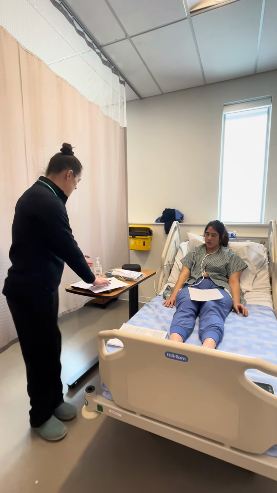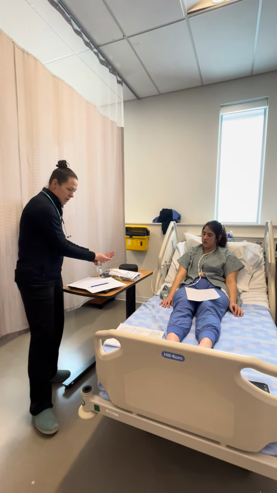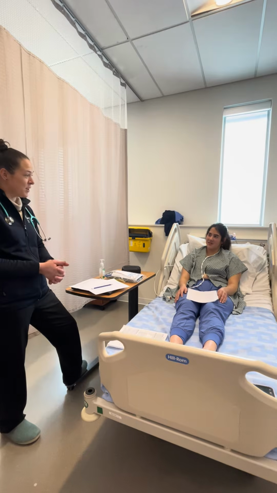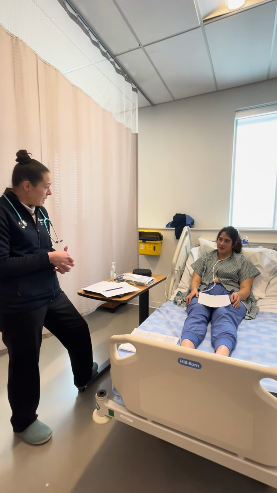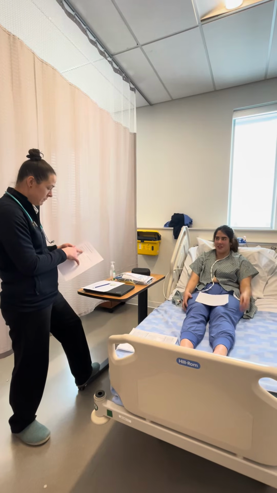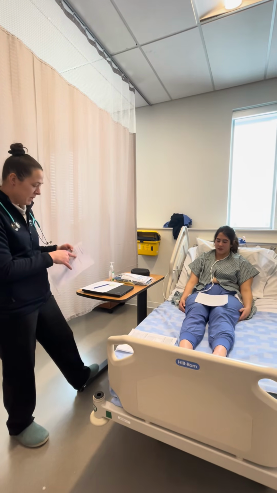The next thing I'm going to do is perform my hand hygiene. I'm going to introduce myself to my patient. So hi, my name is Paula Simpson. I am a first-year Georgian College nursing student. Can you please tell me your full name and date of birth? My name is Clark Kent. I was born 10/11/2004. Excellent. So my patient is 21.